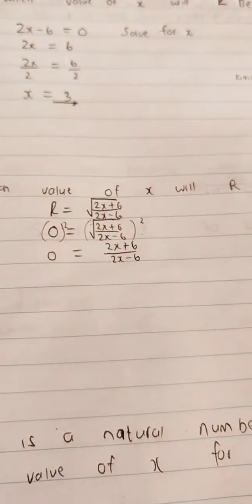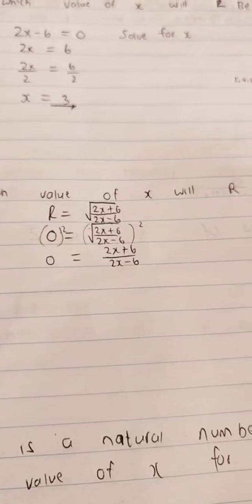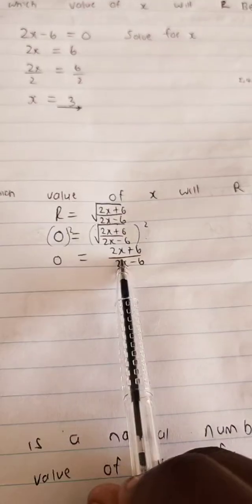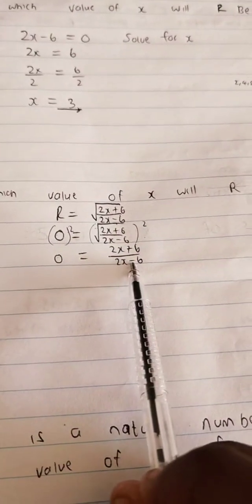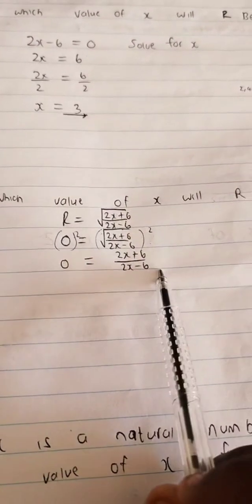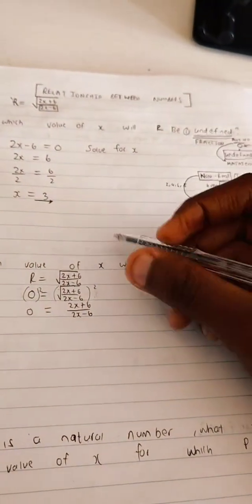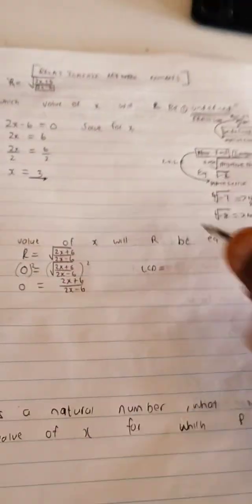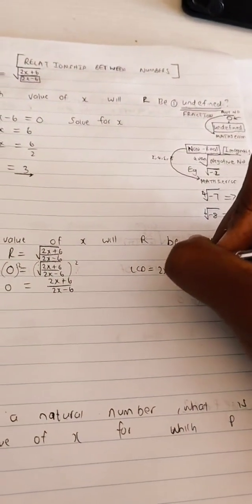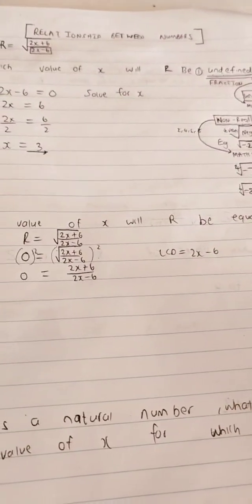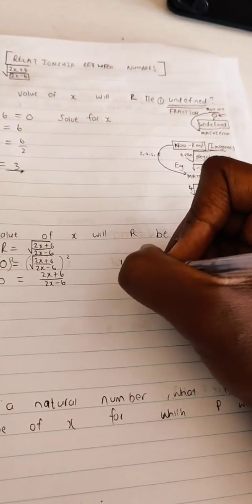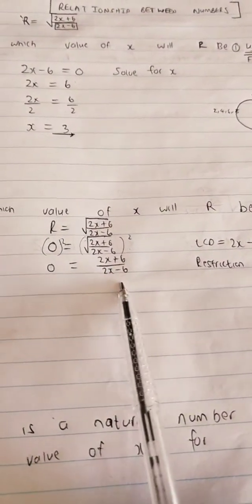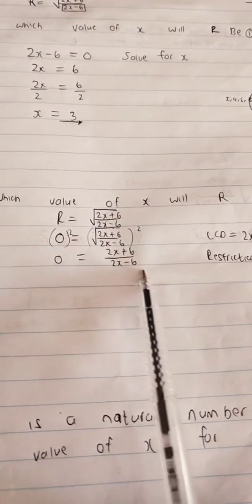Okay, now we have a fraction equation. But remember, 2x minus 6, that means we are going to write down the LCD, which in this case, the lowest common denominator, is 2x minus 6. Then we write down something that we refer to as a restriction, which means we want to check what x cannot be.